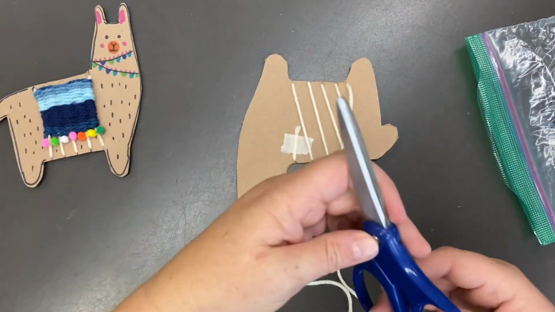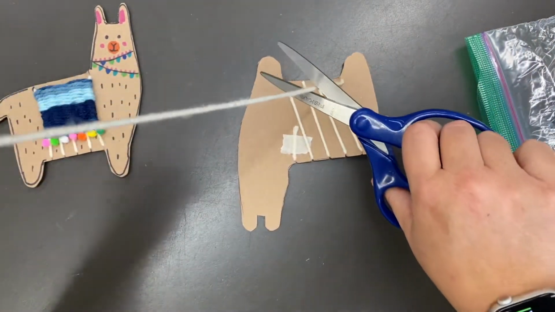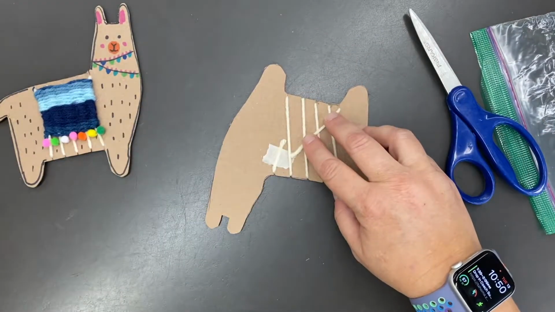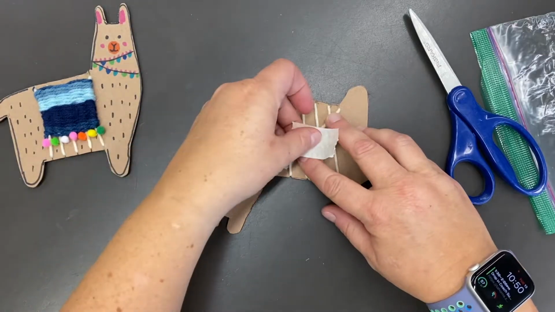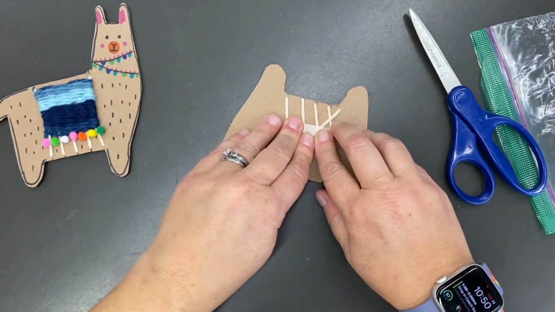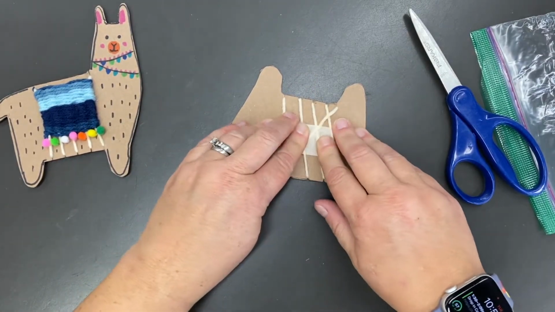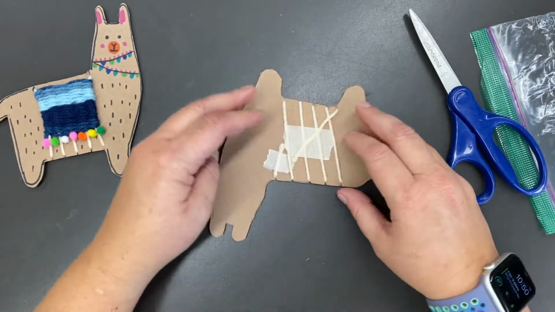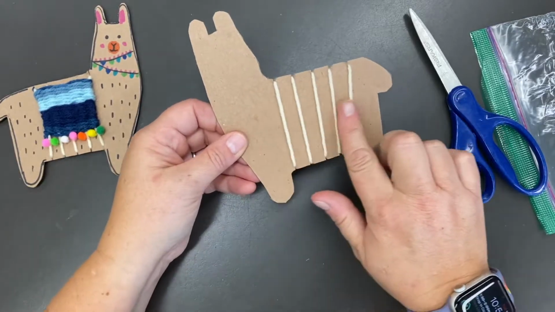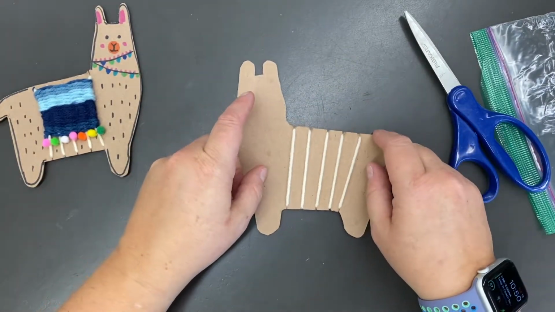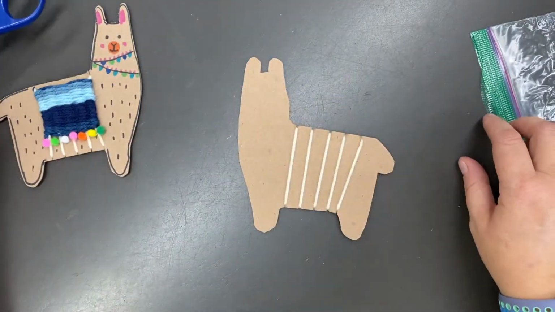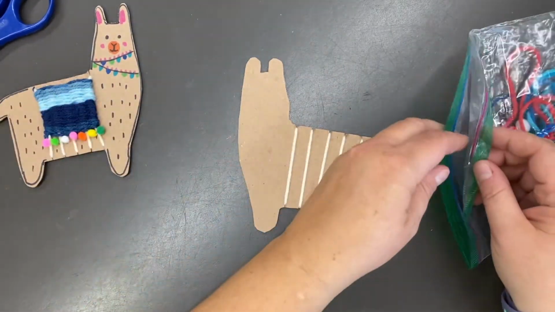Once you have all 5 lines of the loom, all of the warp string is there, cut off the extra and tape it down. Again, remember the back side of the llama doesn't need to look pretty because we care about just the front side and you want to make sure your strings will stay down in the back. So now I have 5 vertical strings. Those are my warp strings on the llama loom. And I'm ready now to add the color.